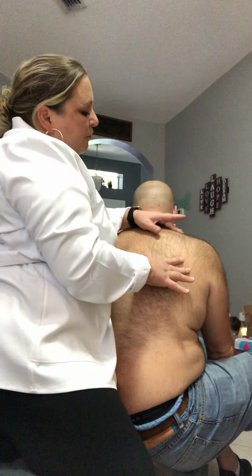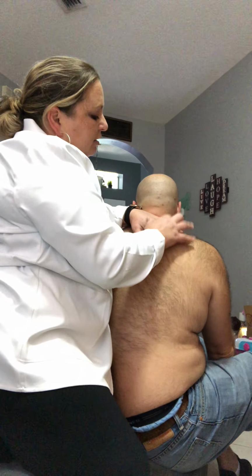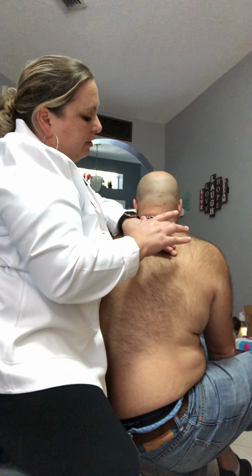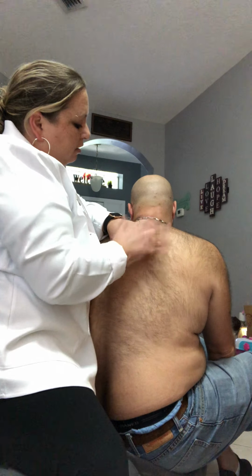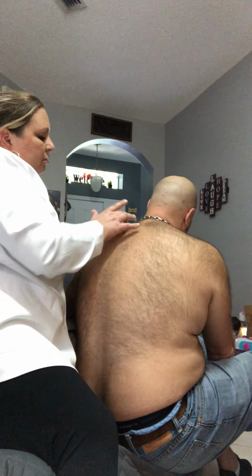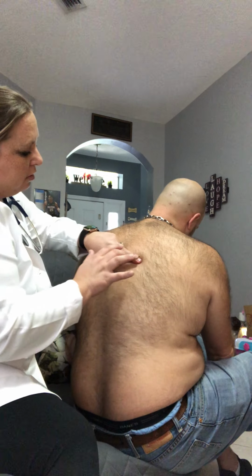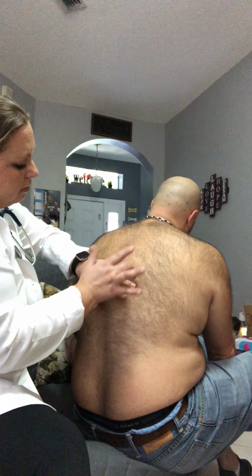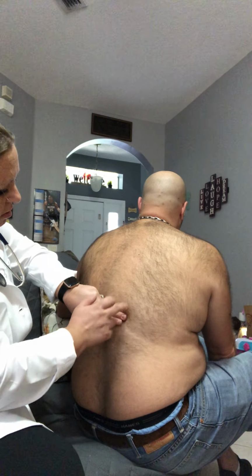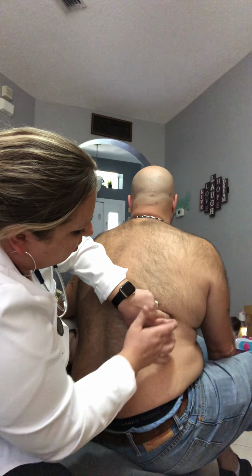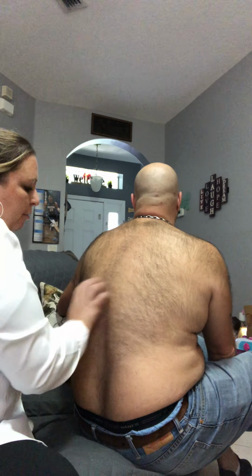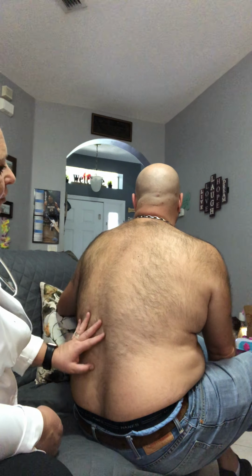I'm going to percuss over the lung fields and just tap, tap, and release, doing a ladder-like movement across the back of the chest, so I make sure I go over all the areas.